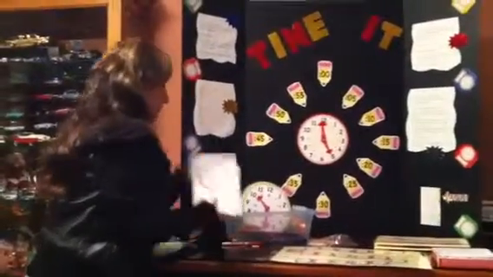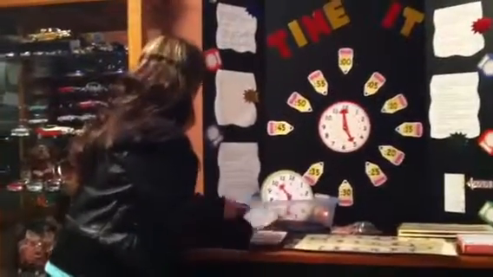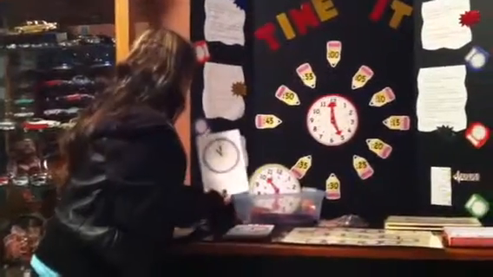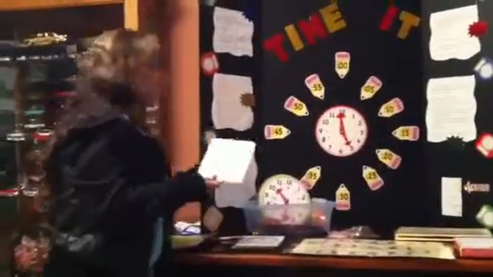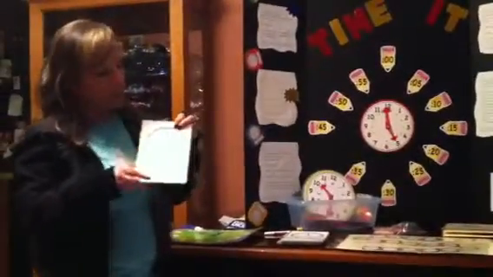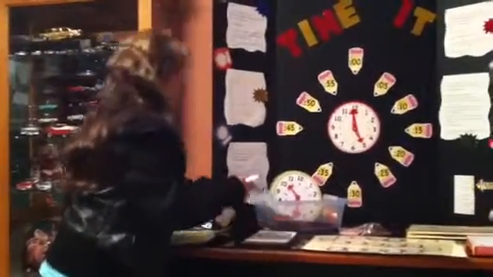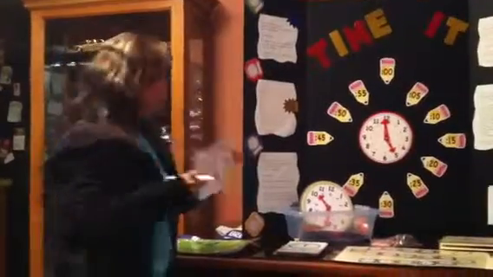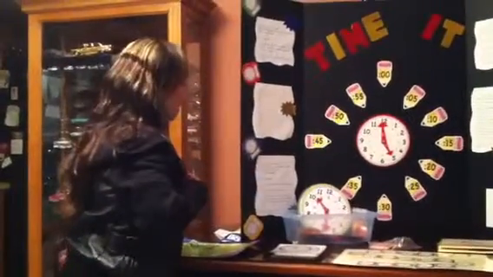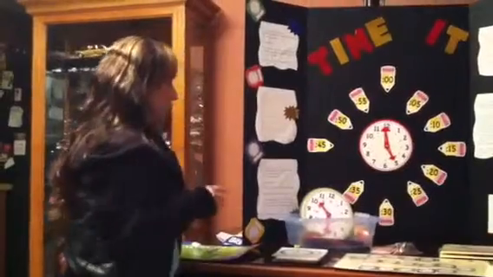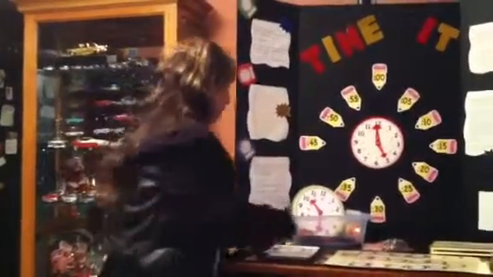For my next activity, Time Flash, this consists of flashcards, and this is dry erase, for one or more players. You just pick up a card and look to see what time it is. This says 11 o'clock. The student writes 11 o'clock and shows it to the other student. To check if they're correct, they just flip the card over, and yes, it's 11 o'clock. And they continue that until the teacher says next.